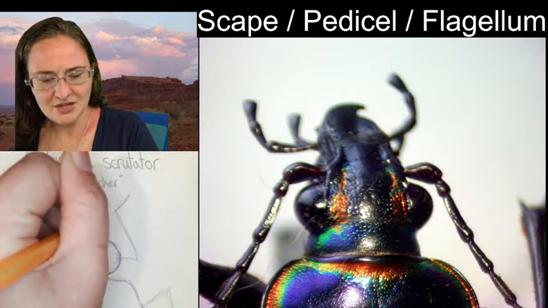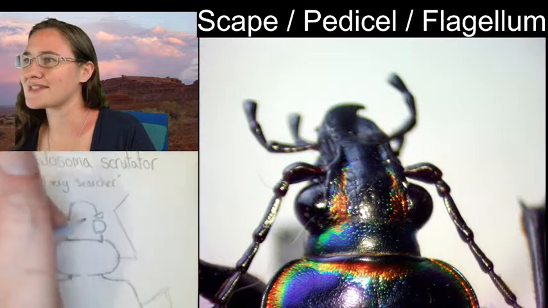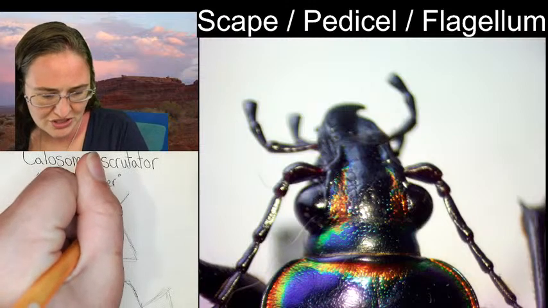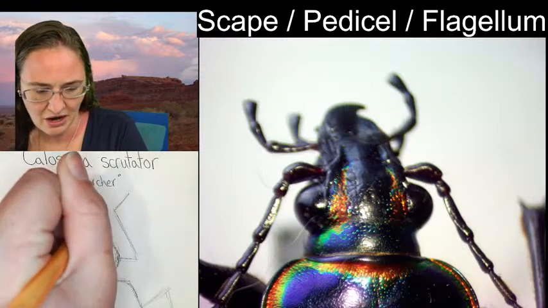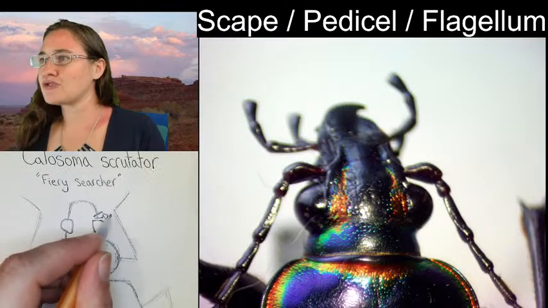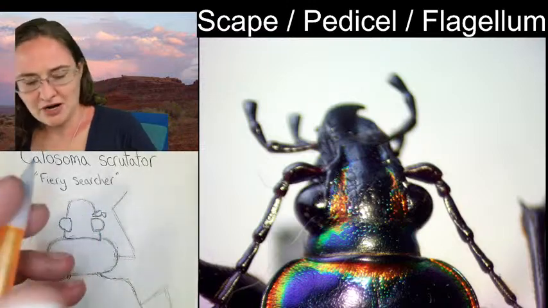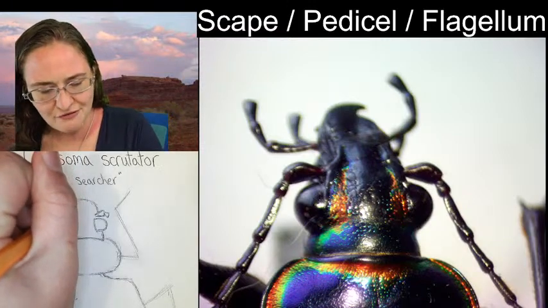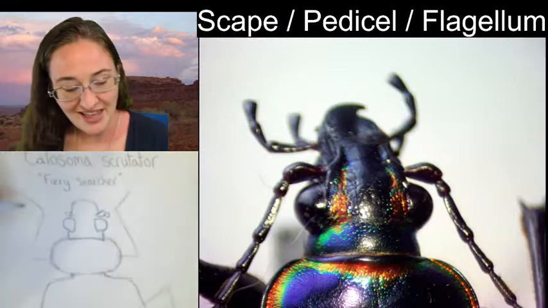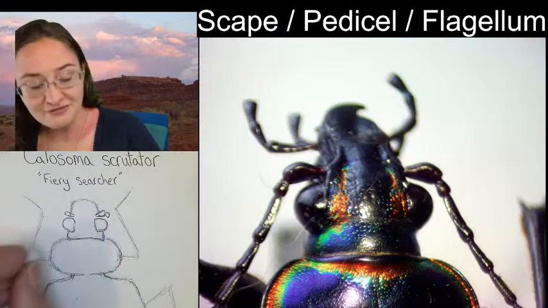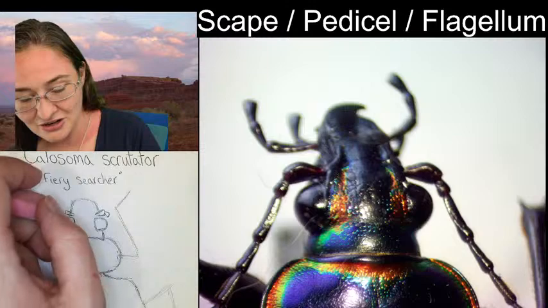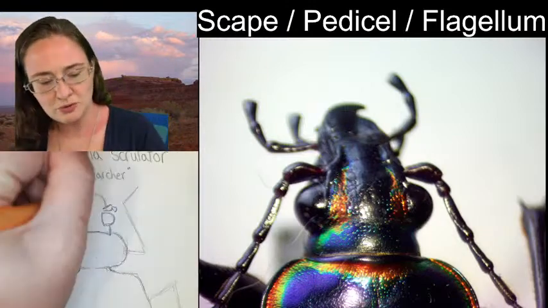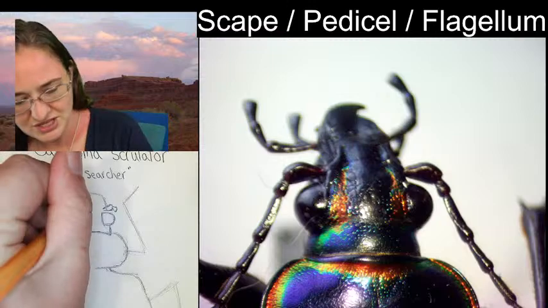All right, so I've got my scape, that's going to be my first segment, my pedicel, which is the second segment right here, and then the rest of the segments are part of the flagellum. A lot of times I won't do the rest of the flagellum until I get my leg segments taken care of, because the antennae are going to be on top of the legs, and having too many lines all over the place can confuse things.